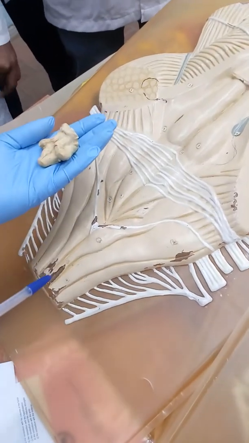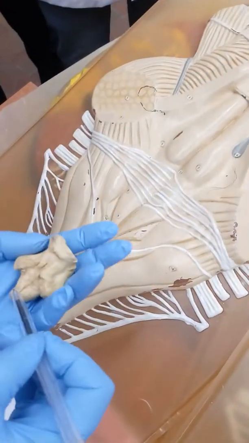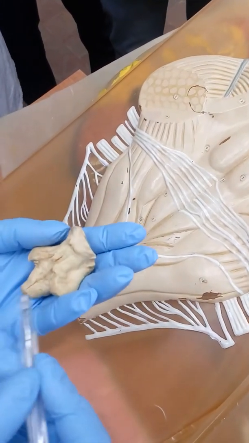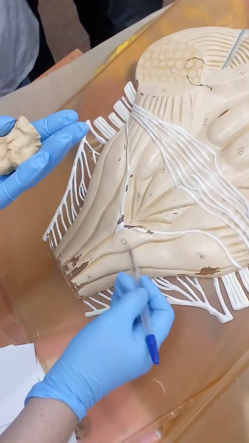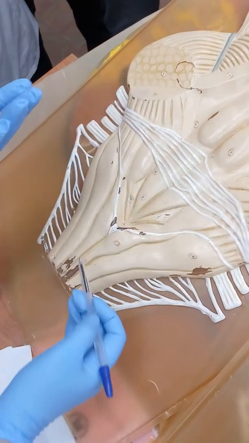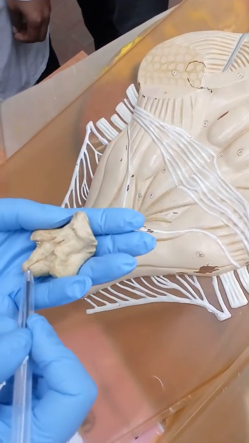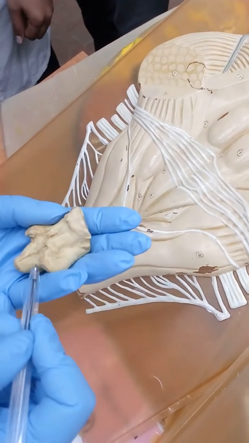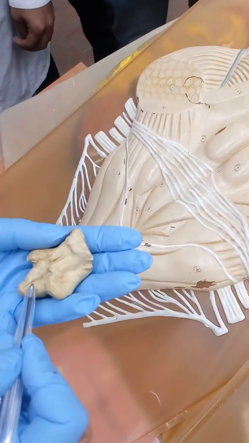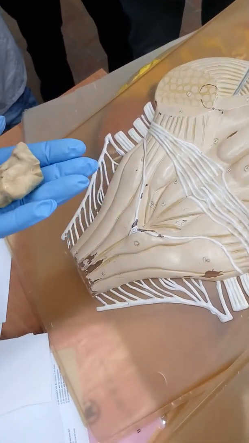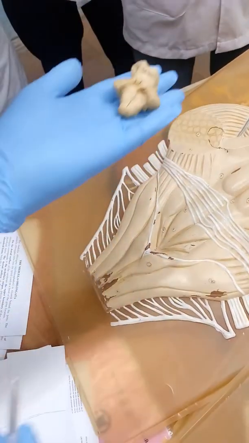And this is the dorsal surface of the medulla oblongata. You can see the posterior median sulcus and two elevations and two fasciculi: medially the gracile fasciculus, laterally the cuneate fasciculus, the gracile tubercle, the cuneate tubercle. And this is the fourth ventricle.